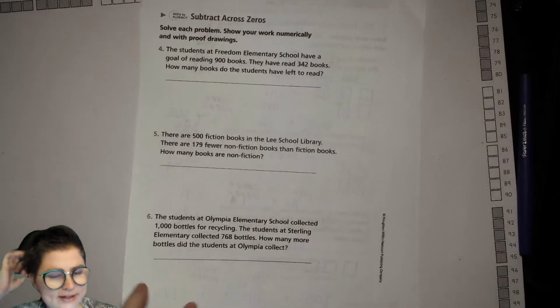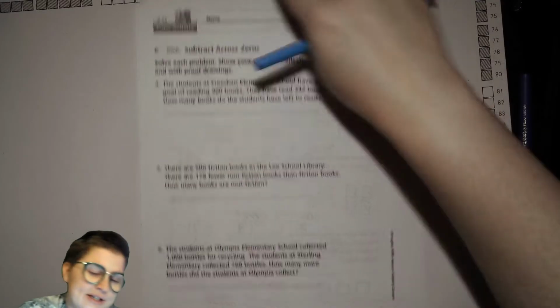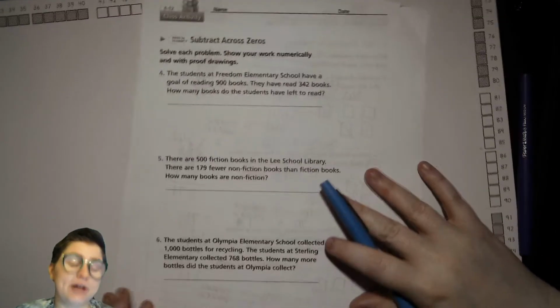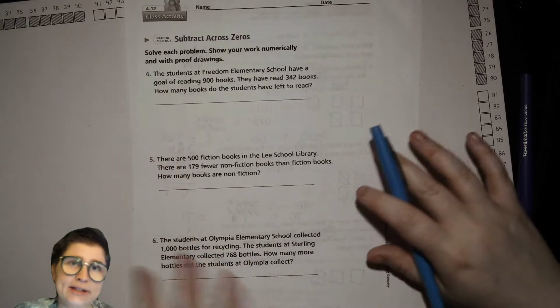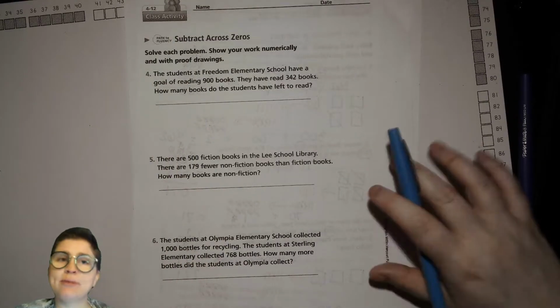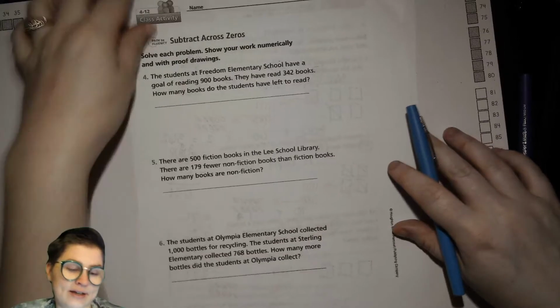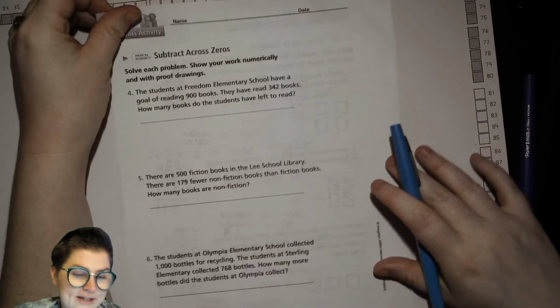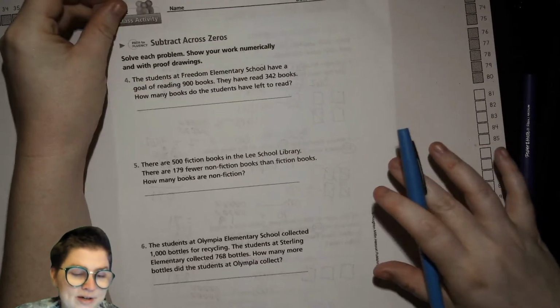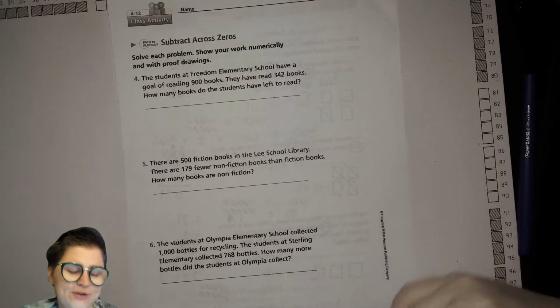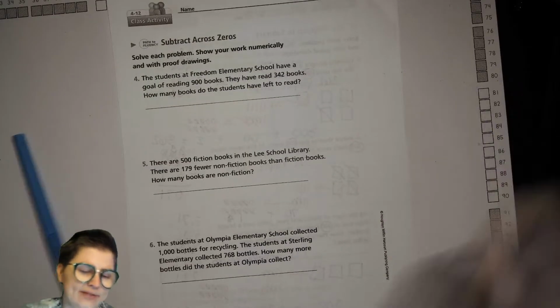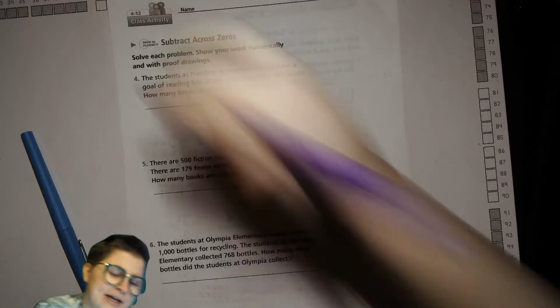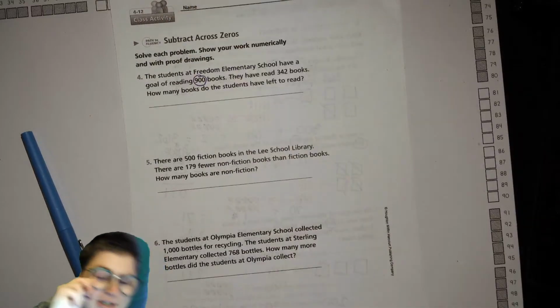Okay, flip that over and let's take a look. We're continuing with this. If you're feeling good, you can go ahead and try these. If you want to stay with me though, that's totally fine. So, same idea, numerically improved drawings. The students at Freedom Elementary School have a goal of reading 900 books.